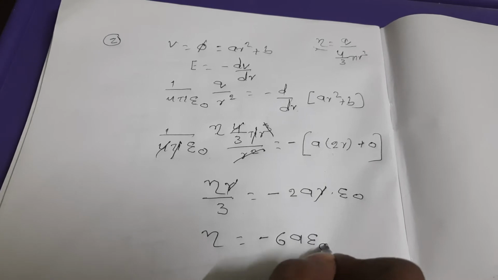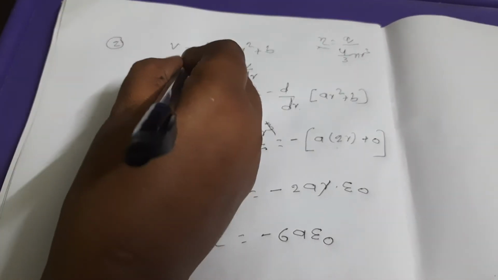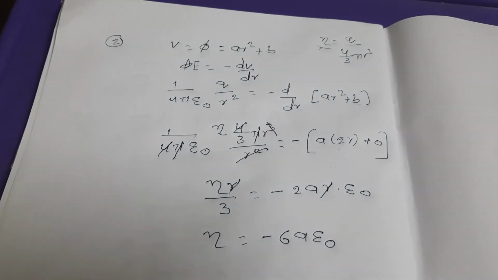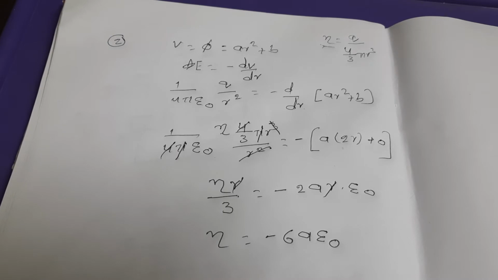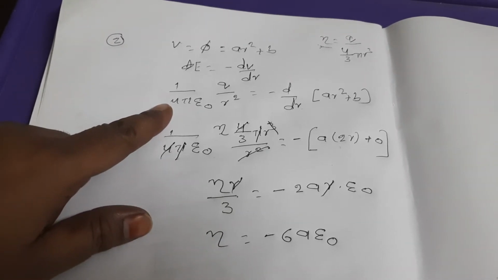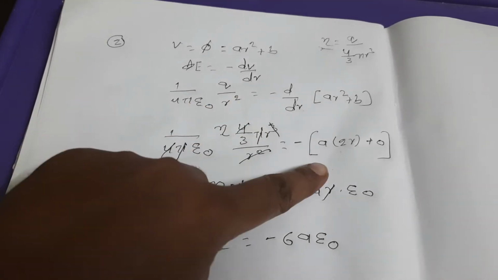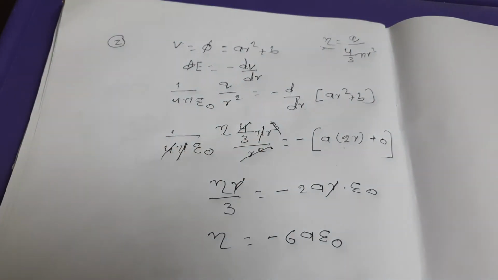While looking at this problem, it looks very difficult, but you must remember this formula: E equals minus dV by dr. They are giving a spherical, three-dimensional body, so first we can take the basic formula for intensity, that is 1 by 4 pi epsilon naught q by r square. After differentiating, and instead of q we are writing eta into 4/3 pi r cube. Here we should find out the eta value.